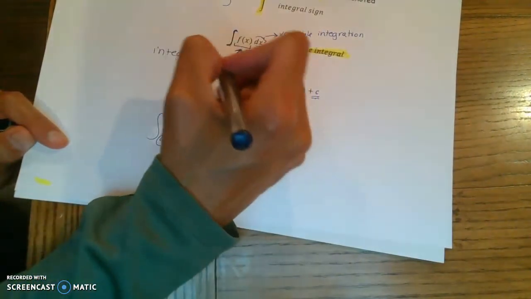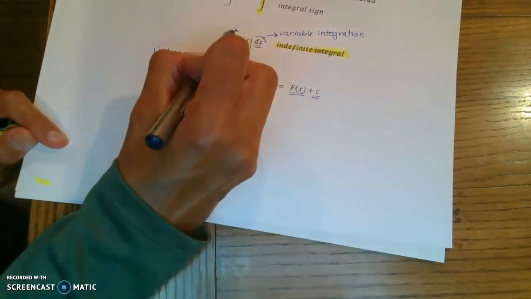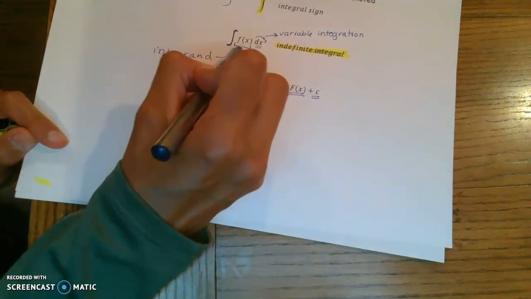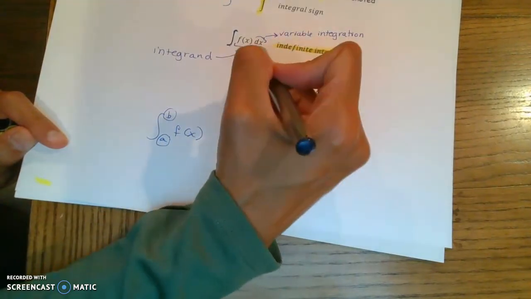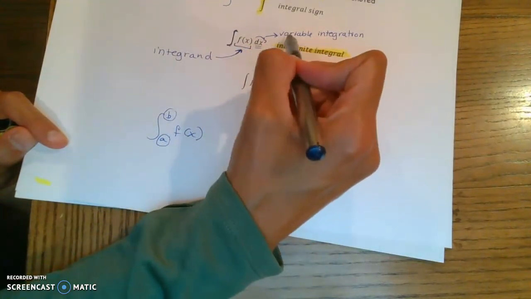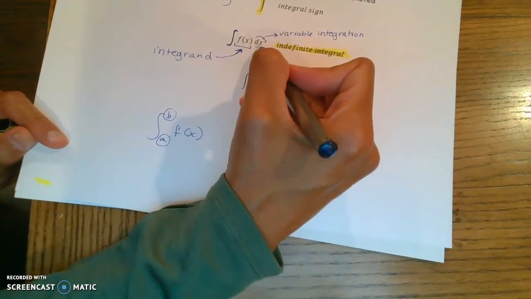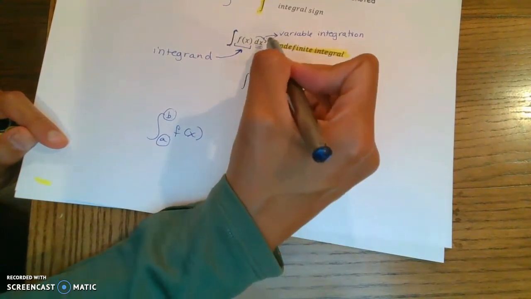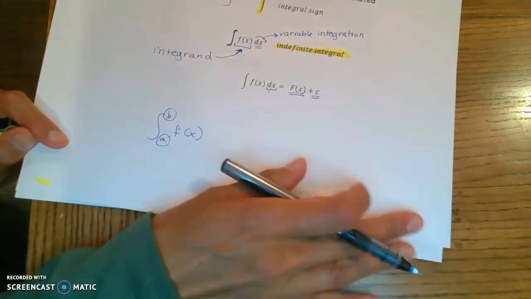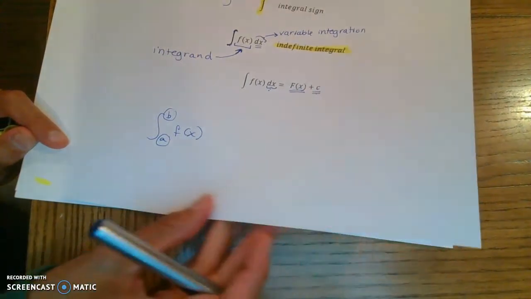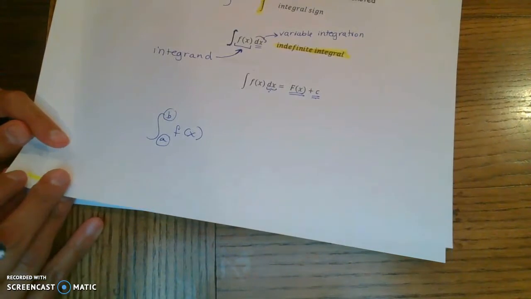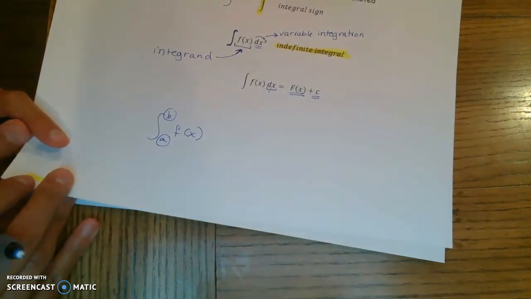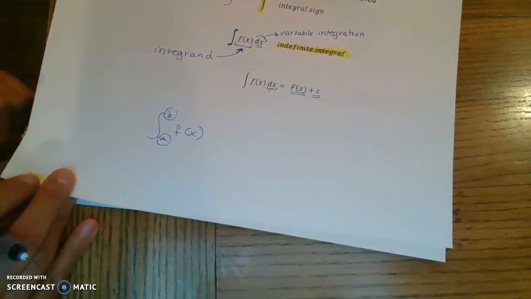And so this is all vocabulary that's important. Integral sign, this is the integrand, and dx is the variable of integration, which would be x. If it was dy, the variable of integration would be y. If it's dt, the variable of integration is t. So that's going to play a role when we start actually integrating. And when I'm saying integrating, I am going to be taking the antiderivative of the given function.